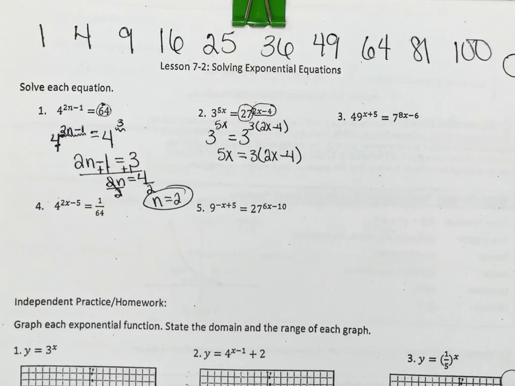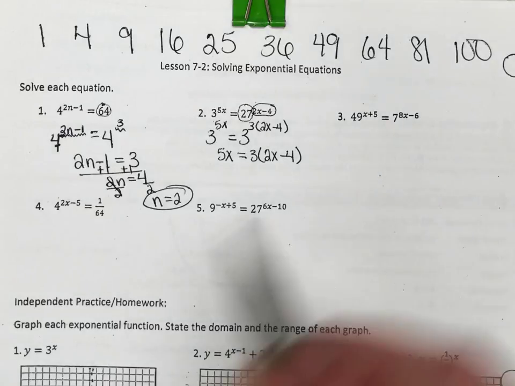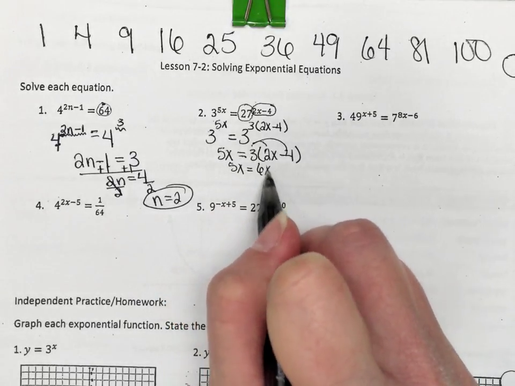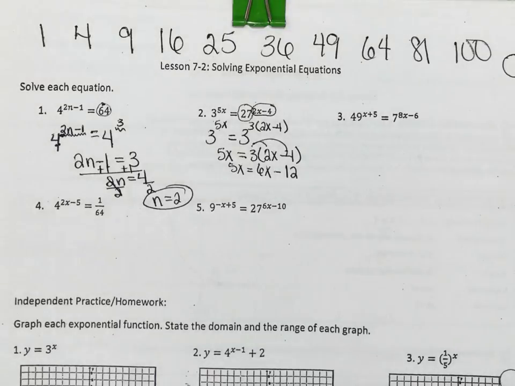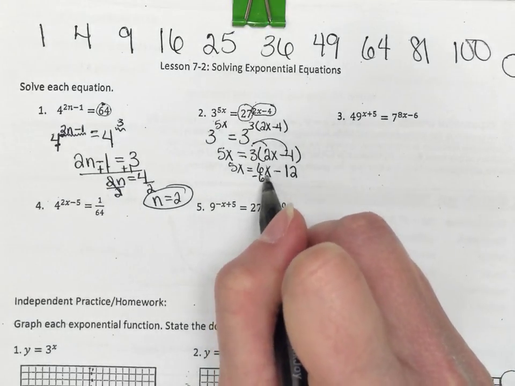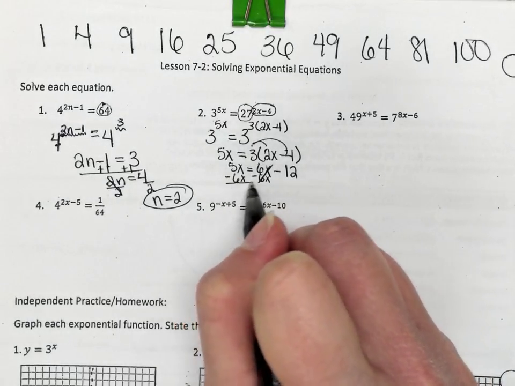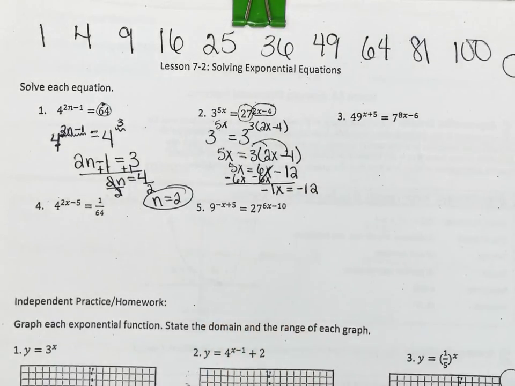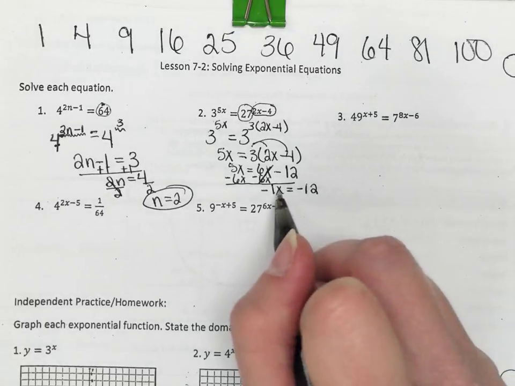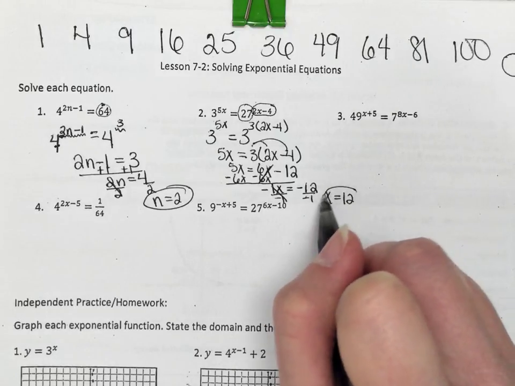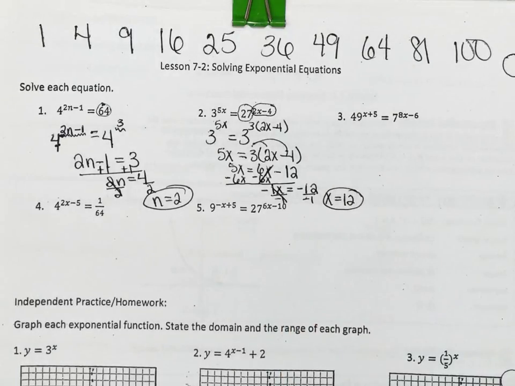Okay, what could I do to solve that for x? There you go, distribute the 3. So that'd be 5x equals 6x minus 12. What else could I do? Subtract the 6x. That would be negative 1x equals, don't forget that negative with that 12. Divide by negative 1. x equals positive 12. Very good.